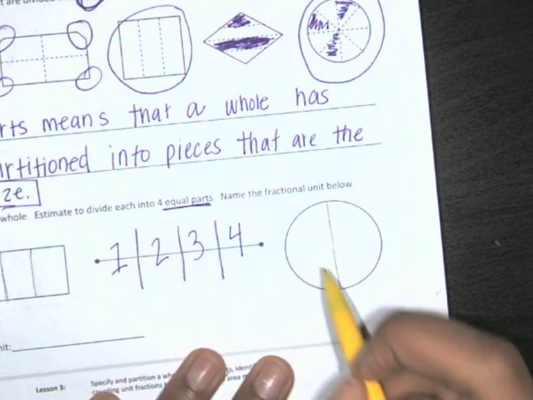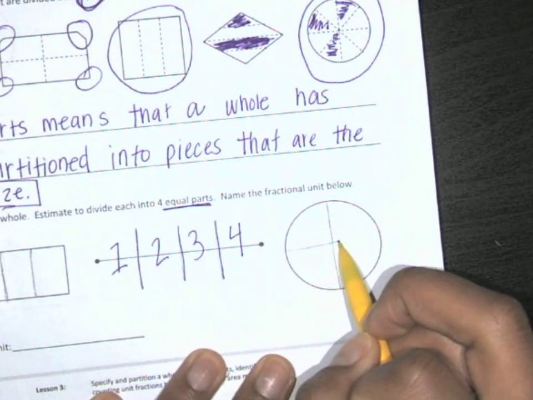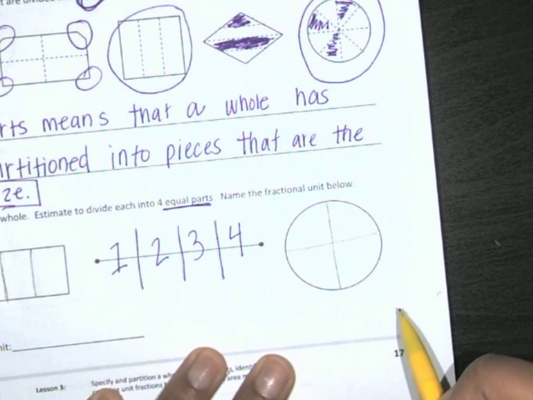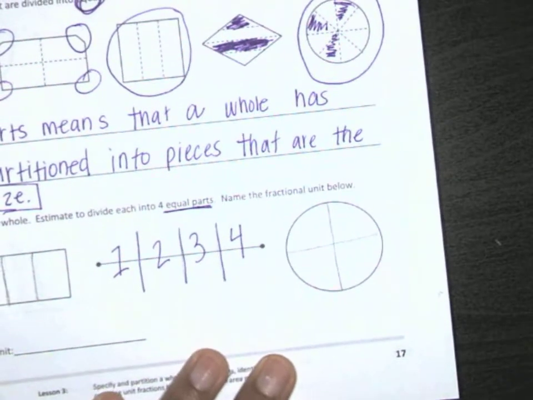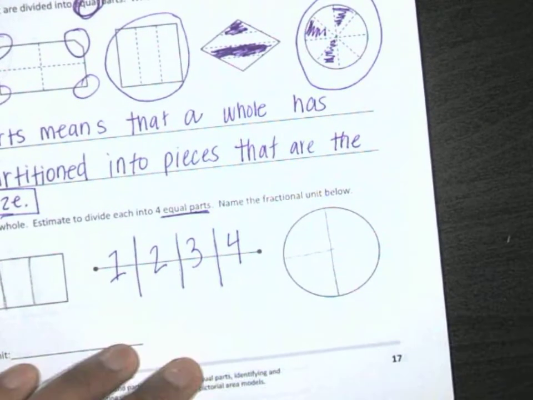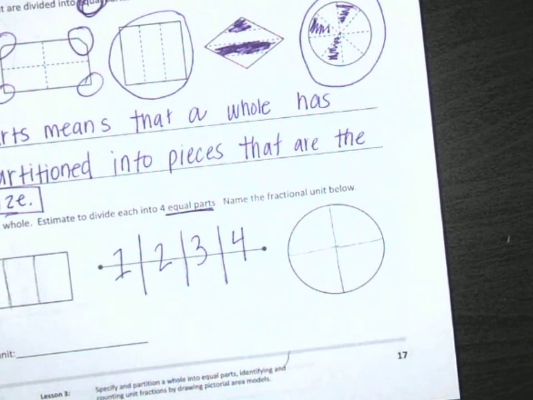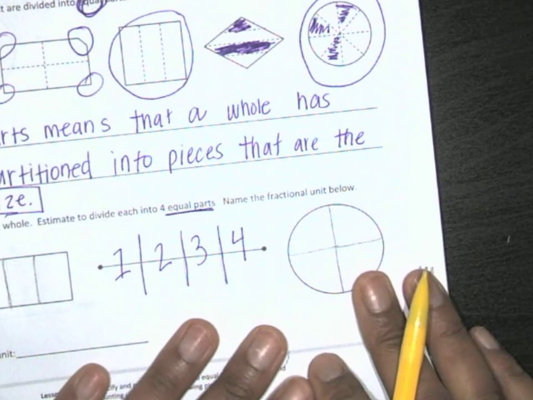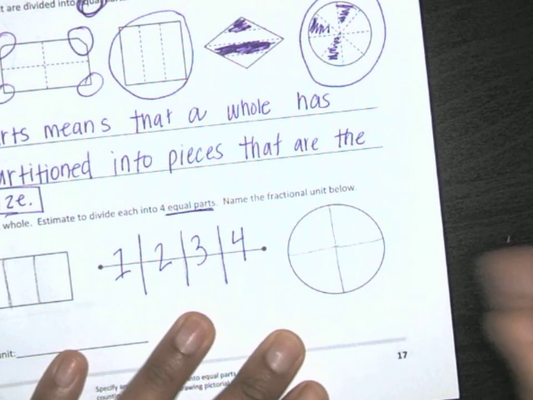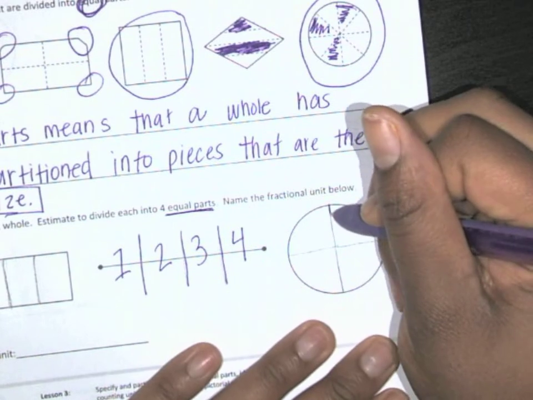So there's half, and then I'm going to draw my half this way. Okay, so that's pretty equal. I can make this side a little bit better. Okay, my 4 equal parts on my circle. Now I have a question with this circle because sometimes circles can be tricky. What if I want to draw these lines in pen so you can see them?